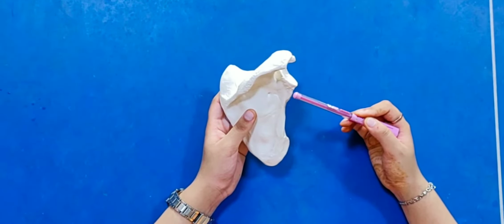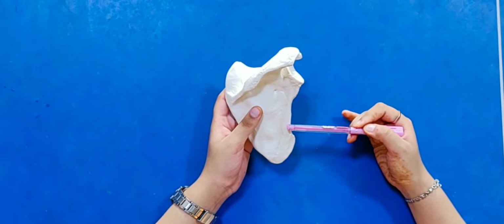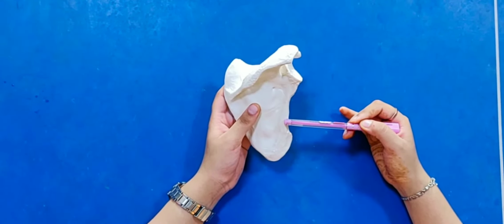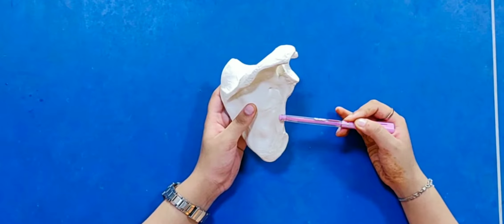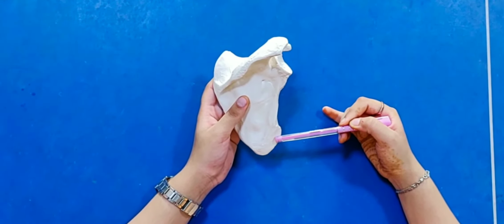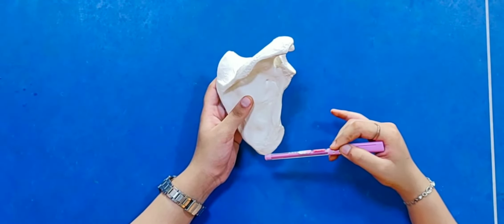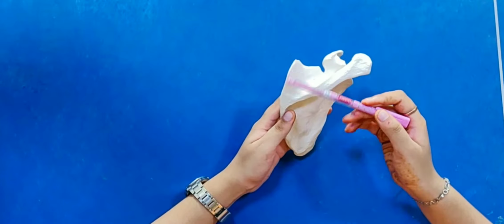From lateral border on the infraglenoidal tubercle there is origin of triceps, and the upper toothed part of the lateral border gives origin to the Teres minor muscle. The lower one-third part of the border gives origin to the Teres major muscle, and the inferior angle gives origin to the Latissimus dorsi. Now we will come to its medial border.